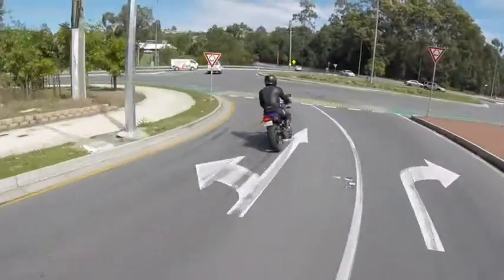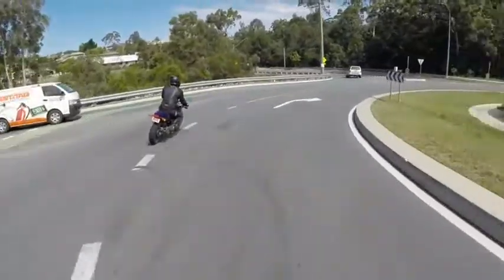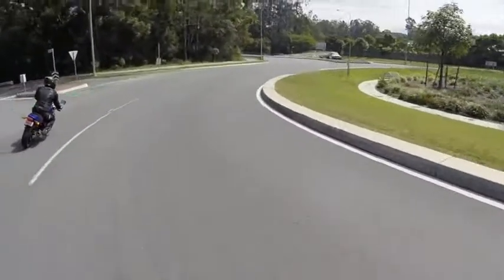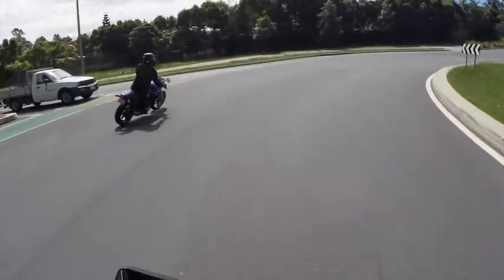Coming down to a roundabout, and as you can see, he's wanting to go right, but he's in the left-hand lane. Now there was no arrow that said you could turn right from the left-hand lane, so he's completely doing the wrong thing by the road.